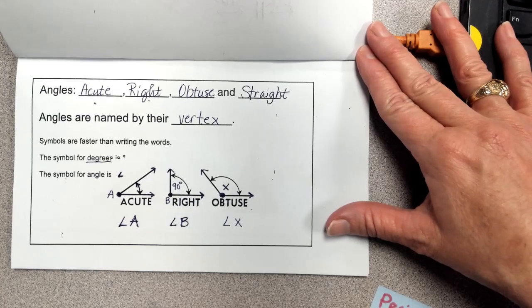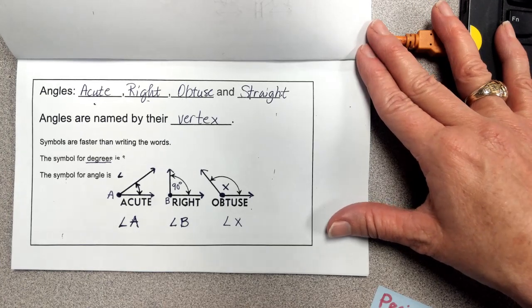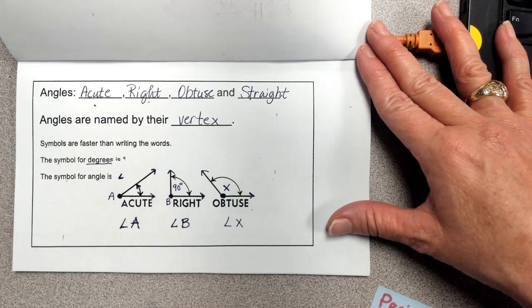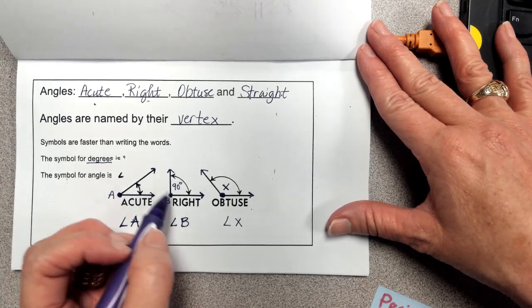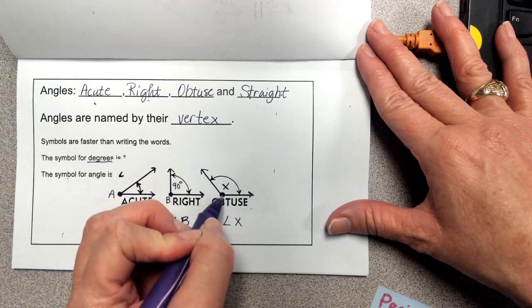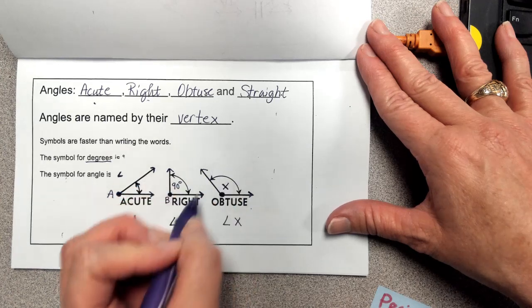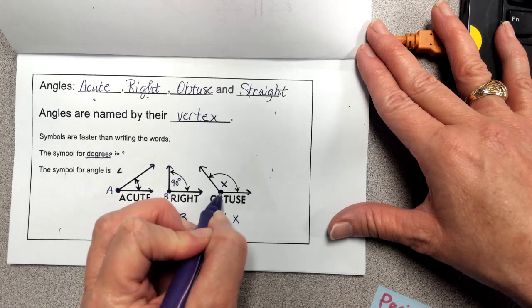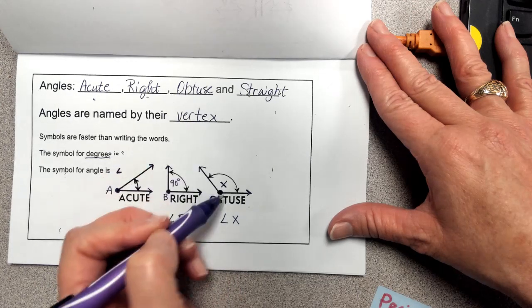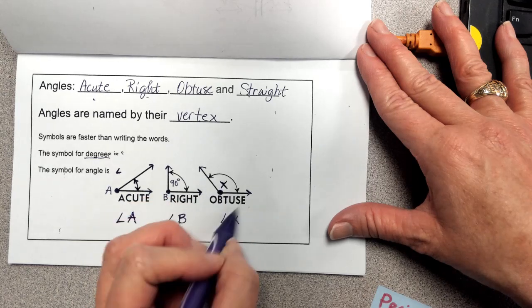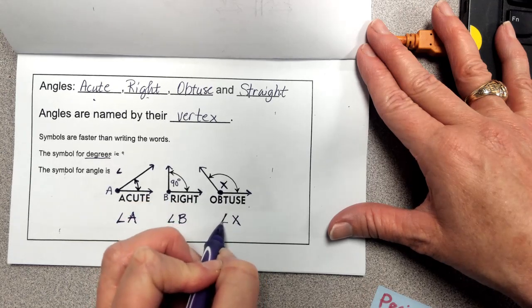A protractor is a tool that you use for measuring angles. And so it's not 91, it's not 89, but it's exactly 90 degrees. And then finally we have obtuse, which would be those that are larger than 90 degrees. And again, I have created a point here, a vertex, and I'm referring to this angle as X, so you know what I'm talking about.